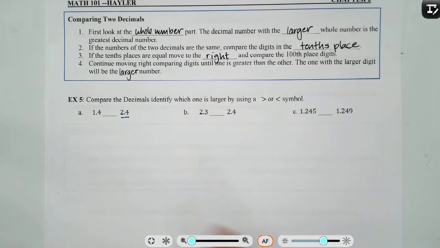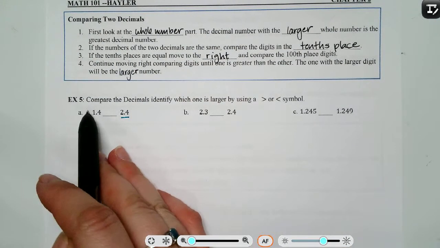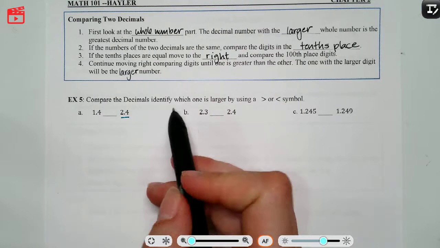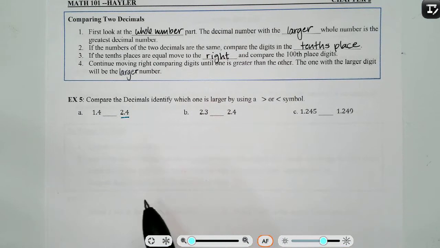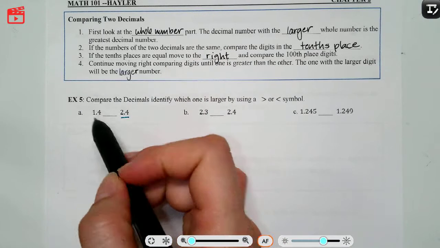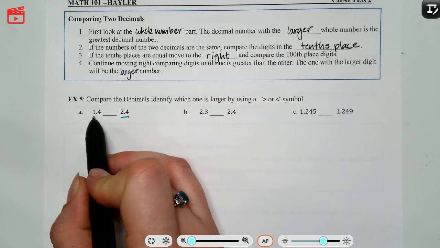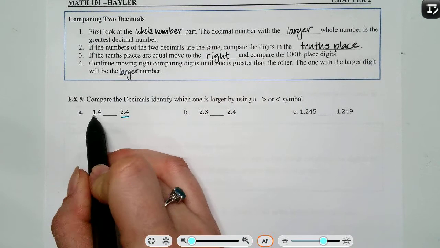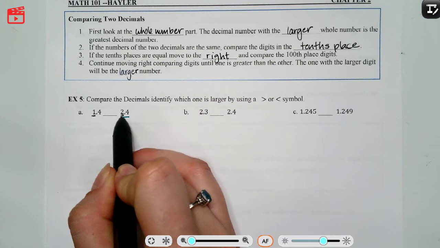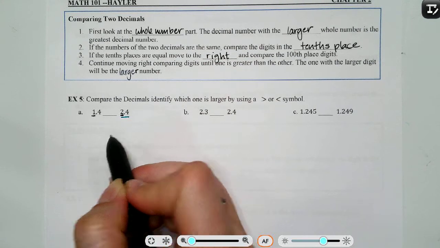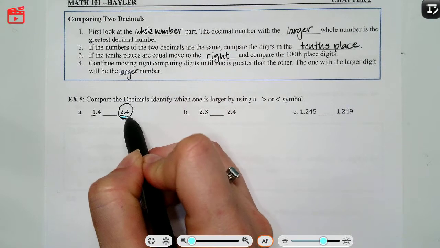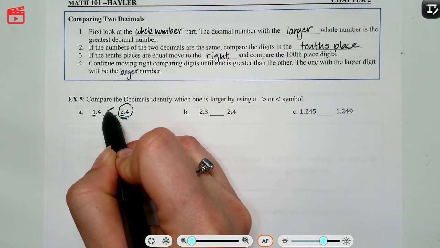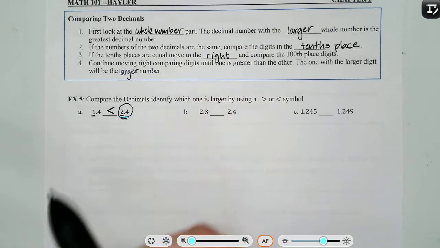Okay, so let's get back to this problem. Example 5. Compare the decimals. Identify which one is larger by using a greater than or less than symbol. Alright, so we already did this one a bit. We looked at the two decimals, and first thing we do is check the whole number parts. Does one of them have a larger whole number? Yes. This is the larger whole number. So this is going to be the greater one. And remember thinking of Pac-Man going for the bigger number. The mouth is open towards the bigger number.